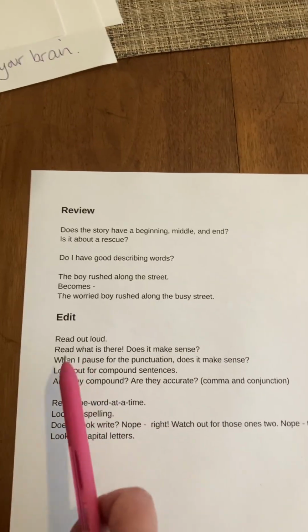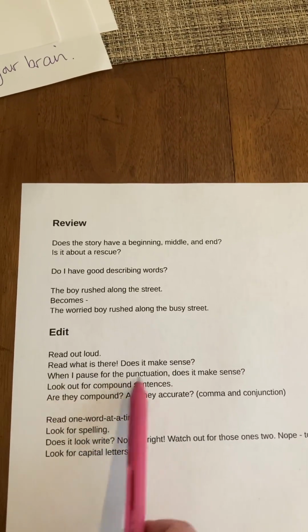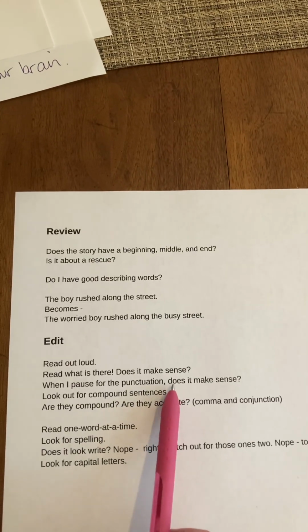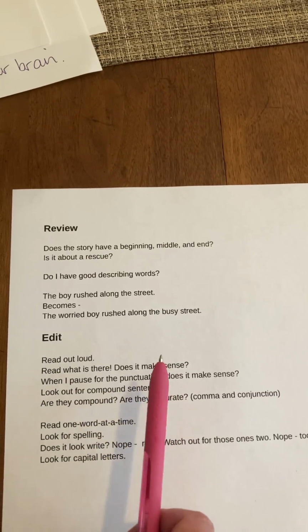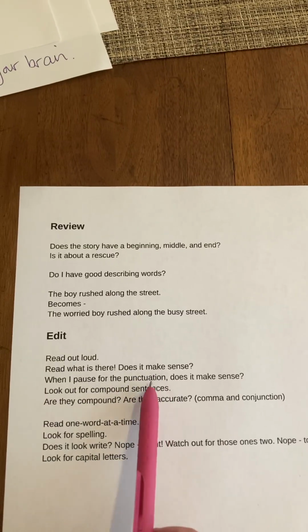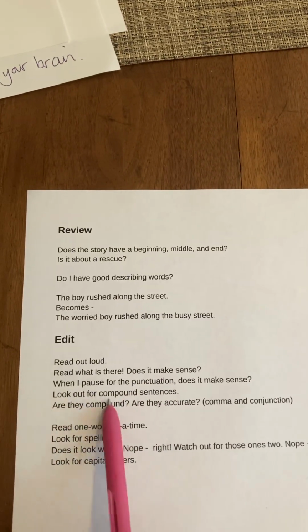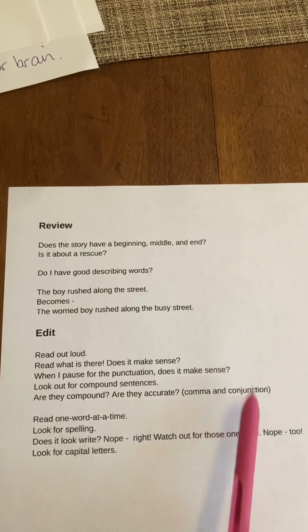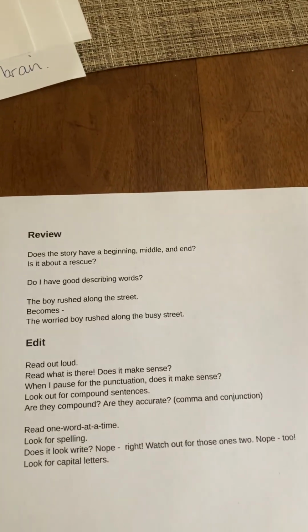Then I obviously want you to look out for compound sentences. Look out for those conjunctions that join two simple sentences. Are they compound? Are they accurate? Do you have a comma and a conjunction with simple sentences on either side?